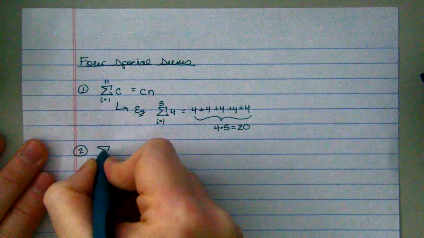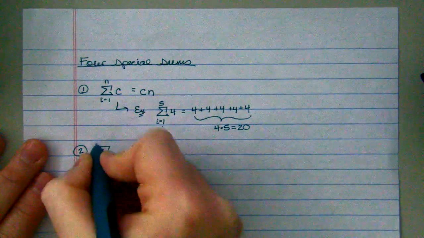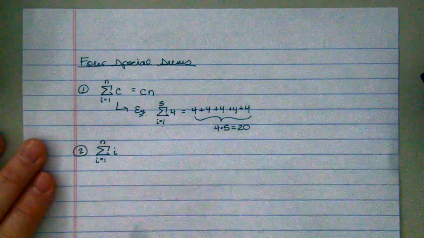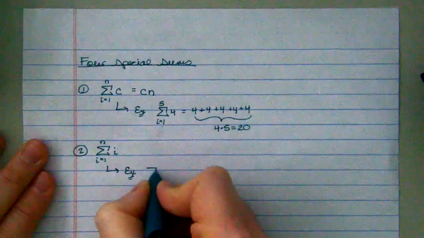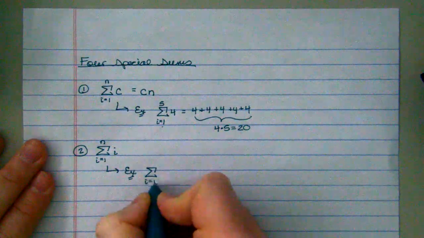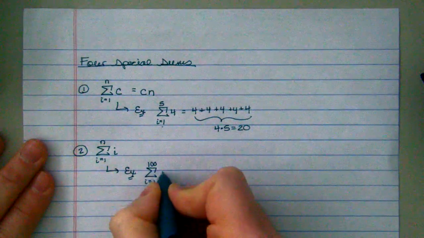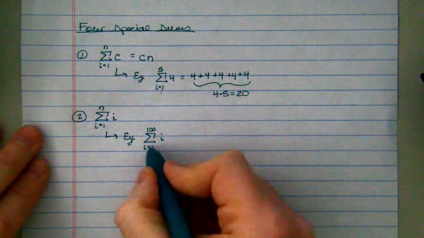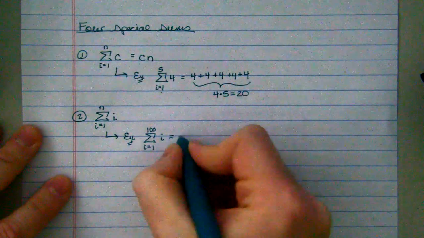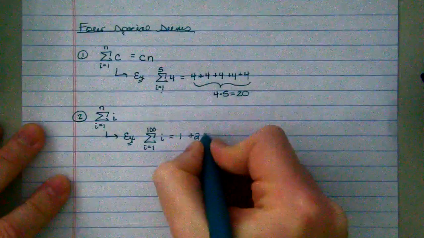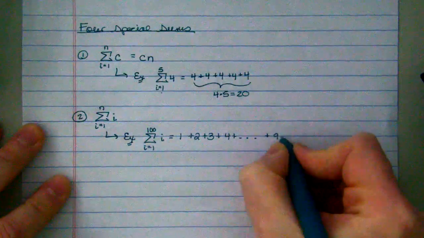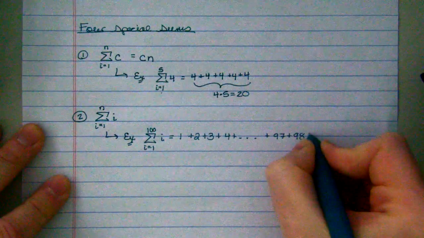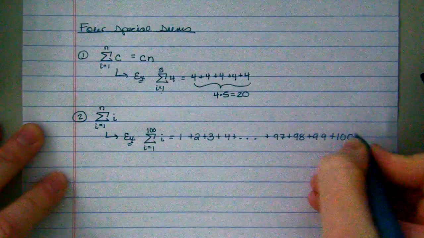Number 2, the sum as i goes from 1 to n of i. For example, the sum as i goes from 1 to 100 of i. Well, what this sum means is plug in 1, you get 1. Plug in 2, you get 2. Plug in 3, you get 3. Plug in 4, you get 4. And we're going to do this for a long time. And then we're going to plug in 97, 98, 99, 100, and we're going to stop.